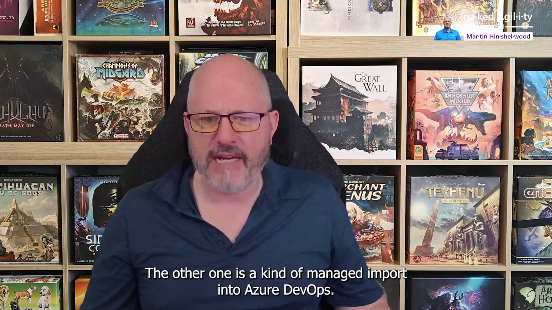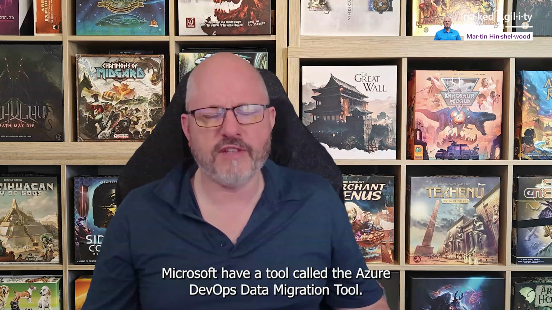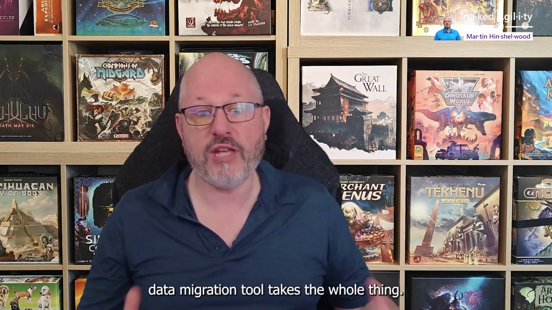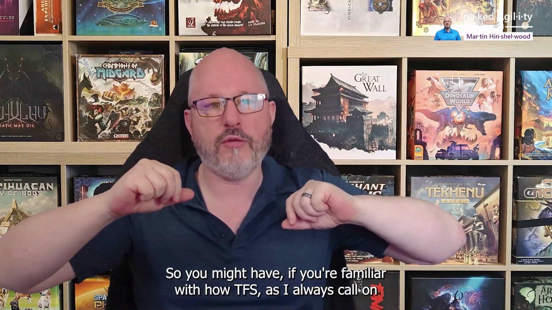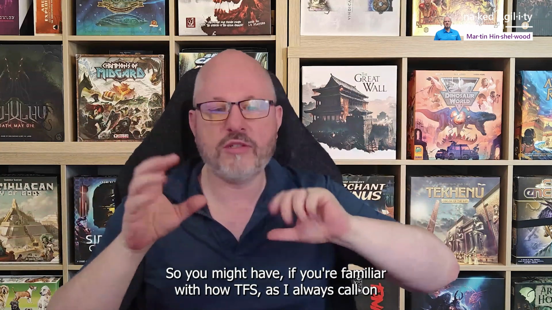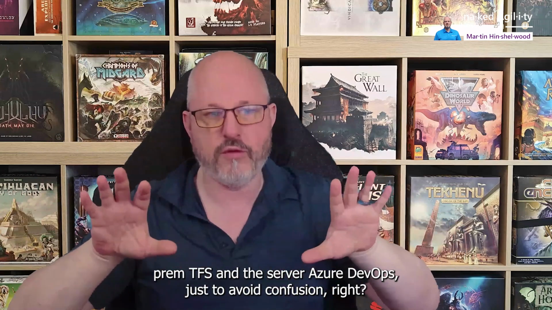The other one is a kind of managed import into Azure DevOps. Microsoft have a tool called the Azure DevOps Data Migration Tool. And that data migration tool takes the whole thing. So you might have, if you're familiar with how TFS, I always call on-prem TFS and the server Azure DevOps just to avoid confusion, right?